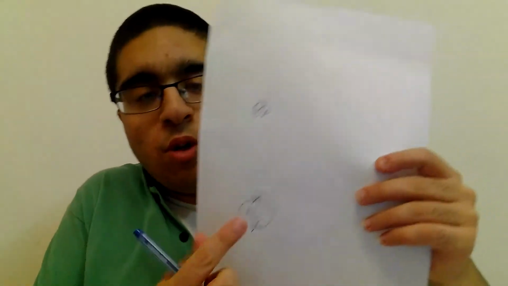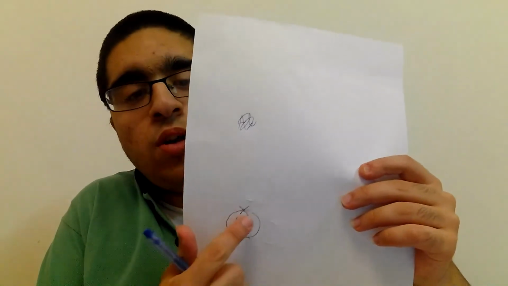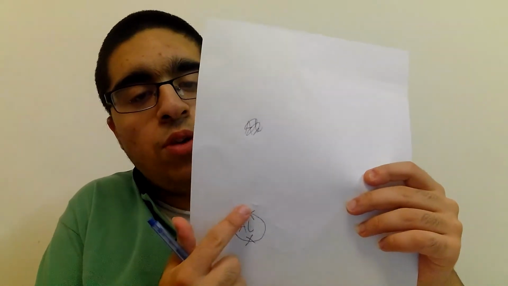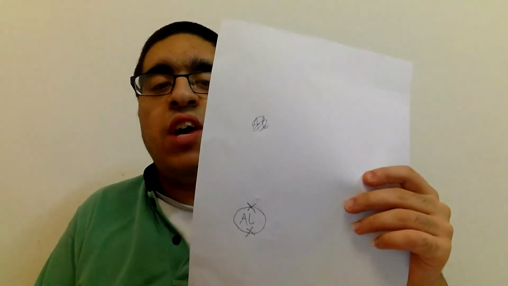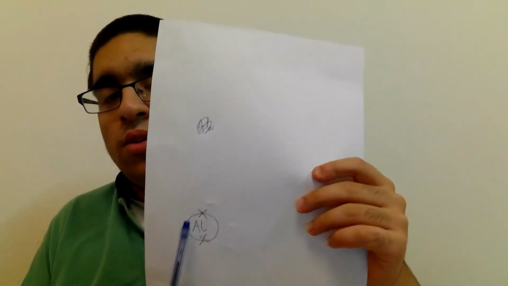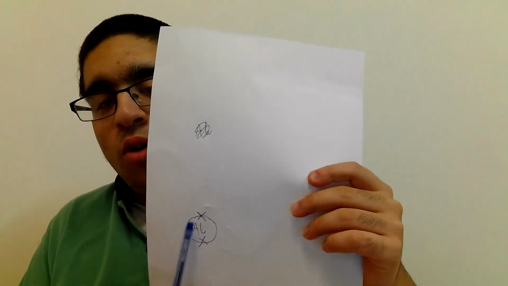By convention, when we put the 2 electrons in the first shell, we put one up and one down, opposite each other. That's the convention, though I'm pretty sure you won't lose marks if you put them in a different position.